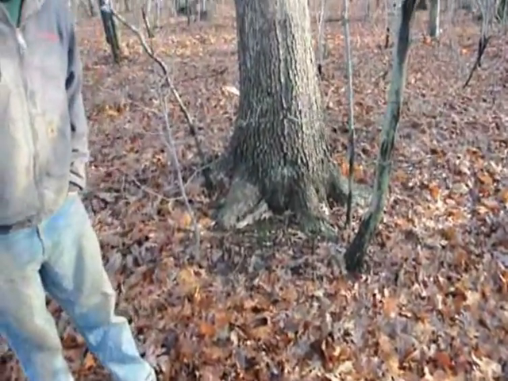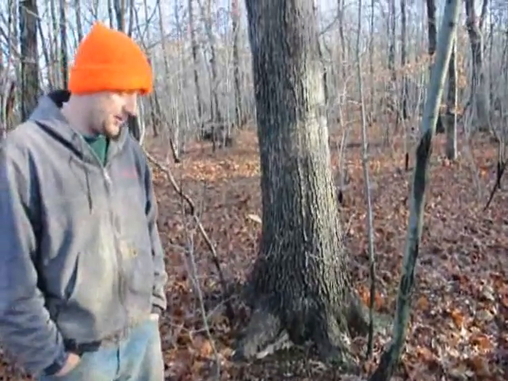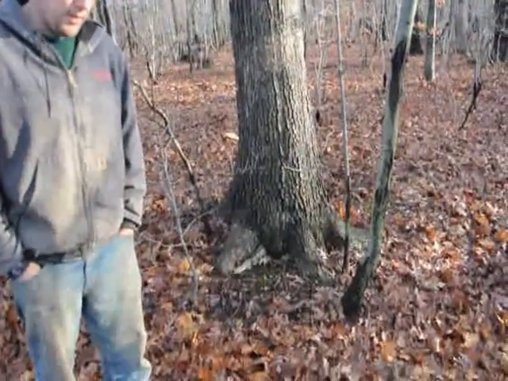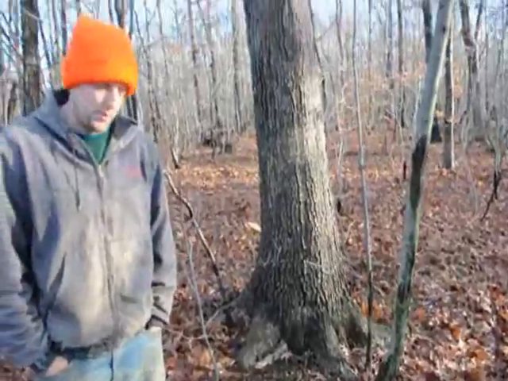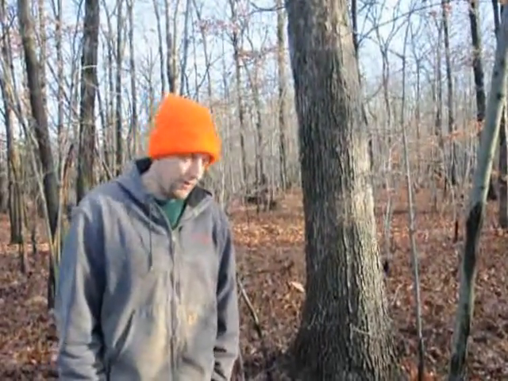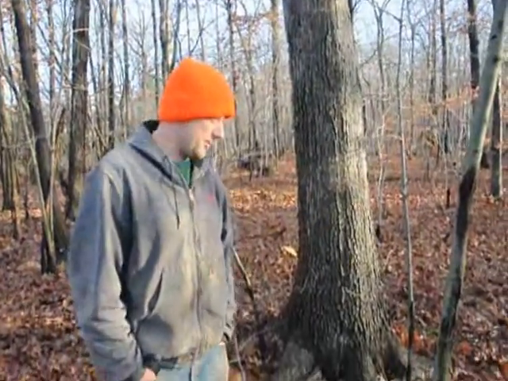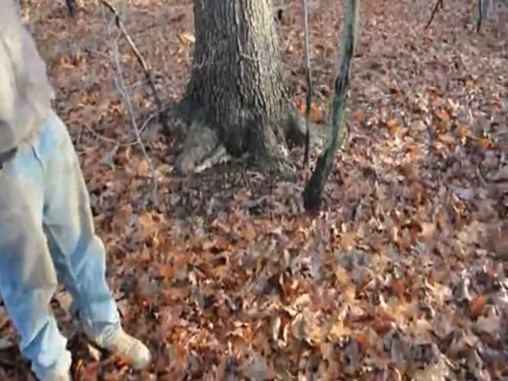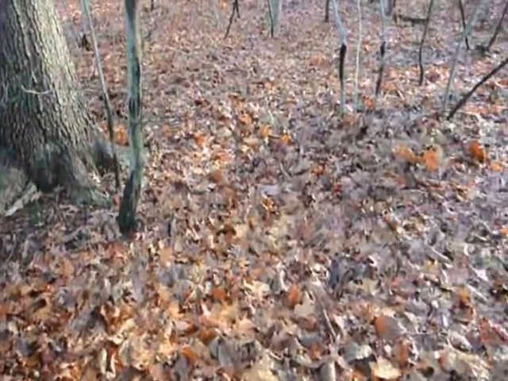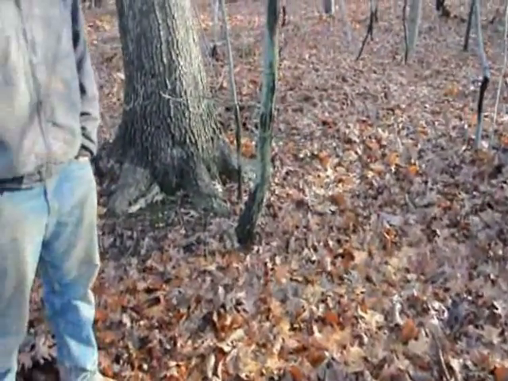We're actually in December right now, and you can see that there's lots of leaves on the ground, and the leaves are the tree's mulch. When the leaves fall off the tree in the fall, they fall to the ground and they cover the ground. You can see that there's very little spots here where you can see open ground. And these leaves are the mulch.